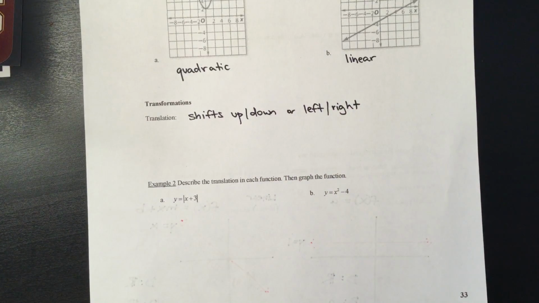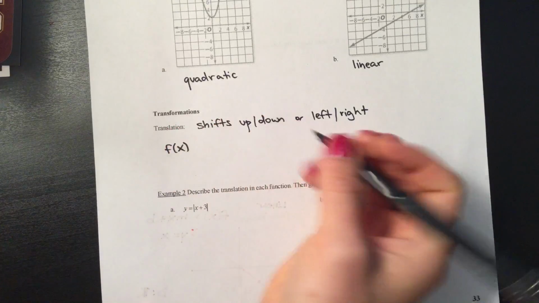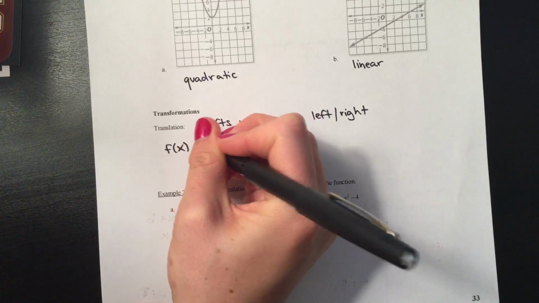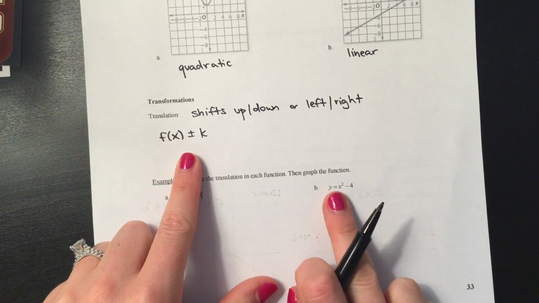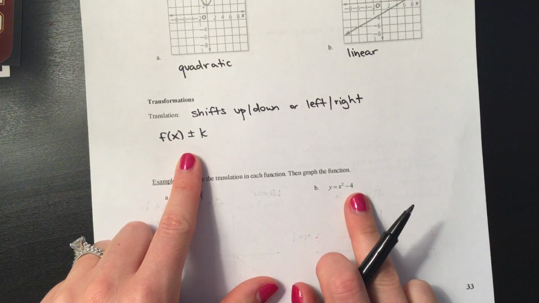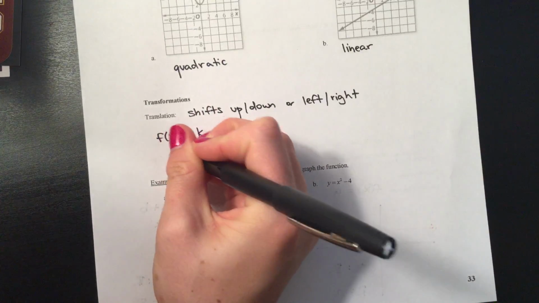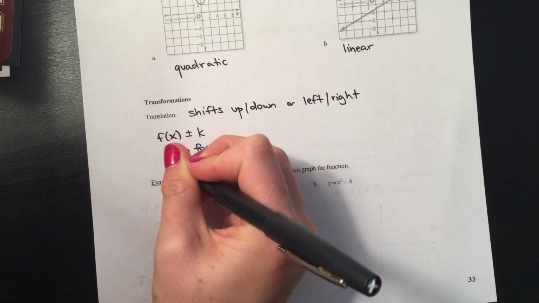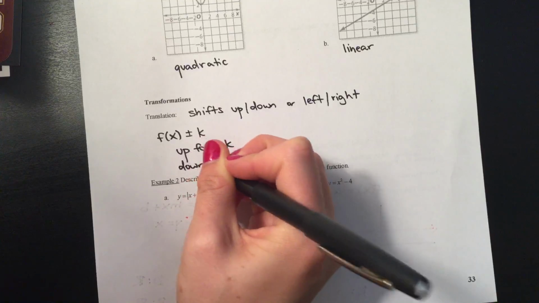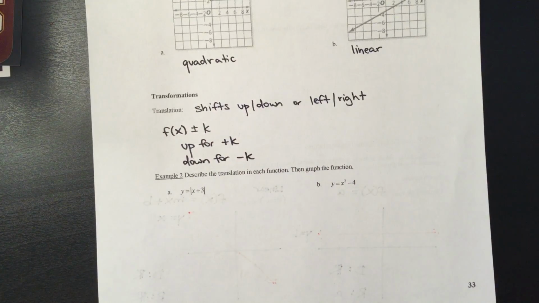Okay, so you will see one of 2 things. Either you will see the original function, and then after the function, you'll see plus or minus some value k. All right, that's what you have right here. You've got the parent function, and then after you have the parent function, you have minus 4. So this goes up if you have plus k, and then it goes down for minus k. So since this is minus 4, your original parent function would be shifted down 4 units.